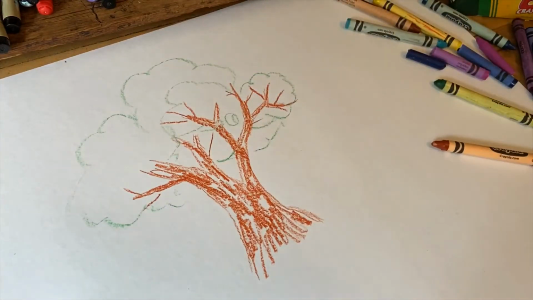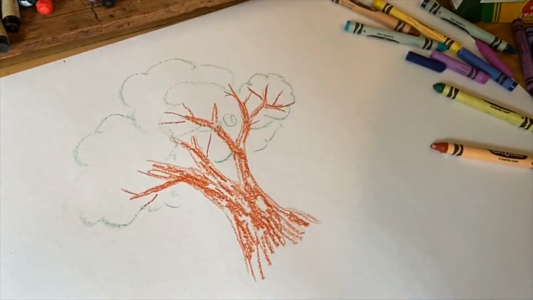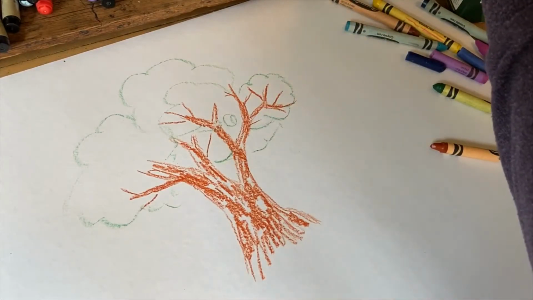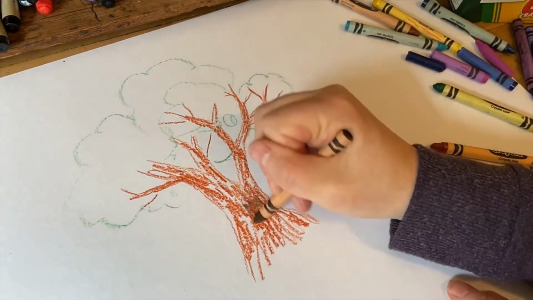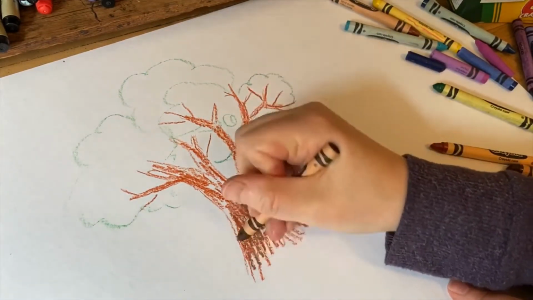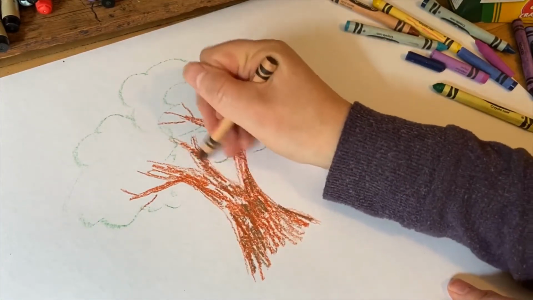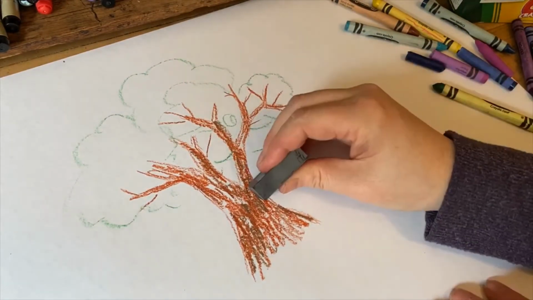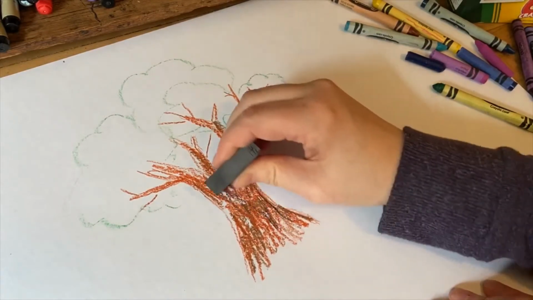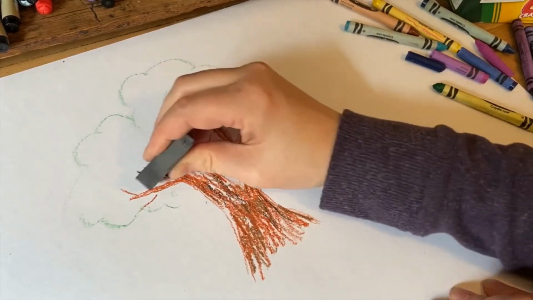Alrighty, looking for a darker color here to add to that. You can probably hear me rummaging around. I start off organized and then I get kind of messy as I go. Here we go. Can't find my black crayon, so I'm going to use this brown crayon just to get some darker marks in there.